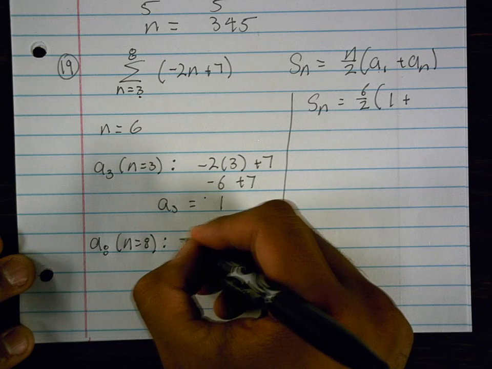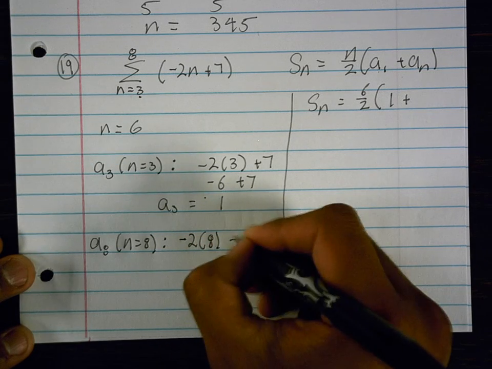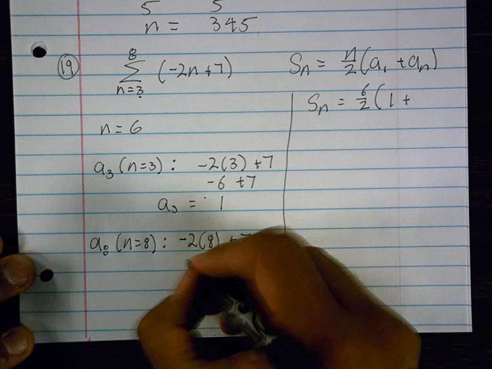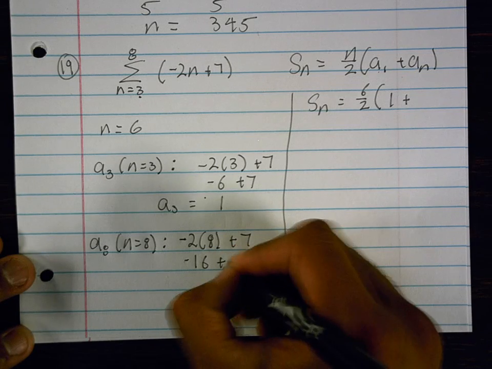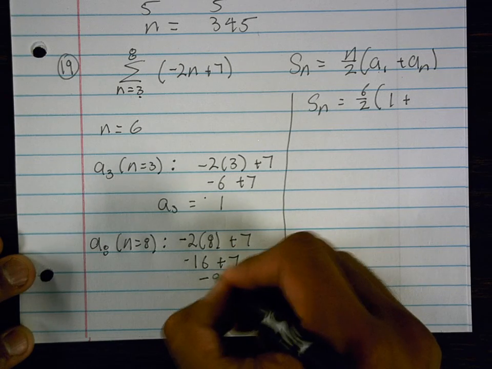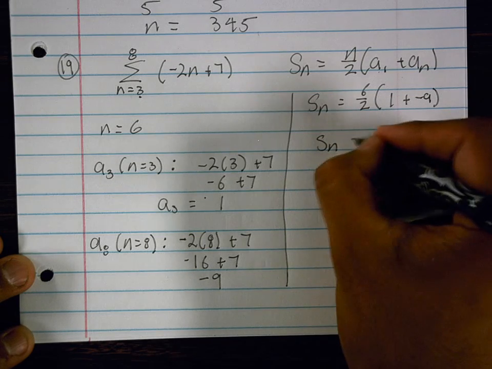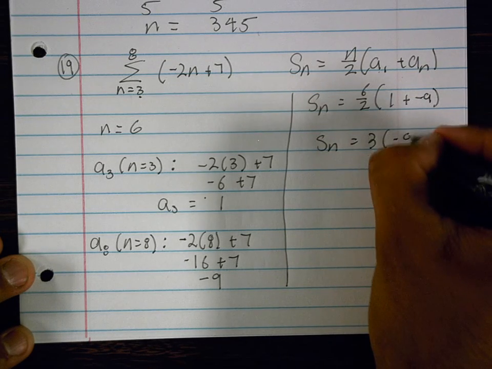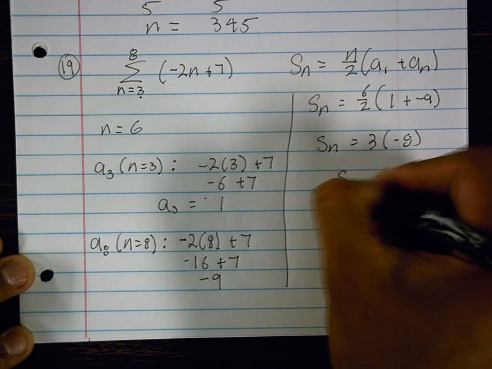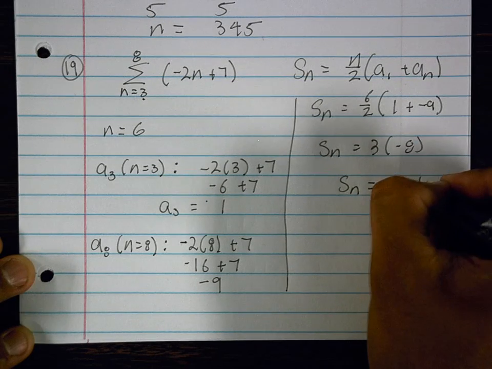And that equals negative 2 times 8 plus 7. That is negative 16 plus 7. That gives me negative 9. We get S sub n equals 3 times negative 8. And S sub n equals negative 24.